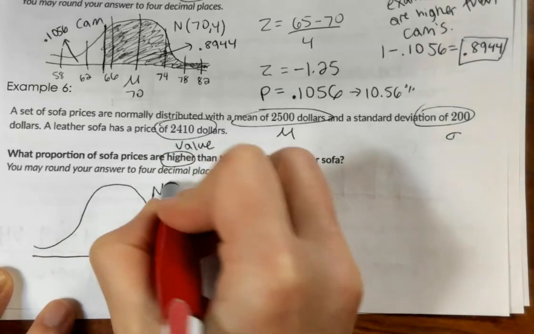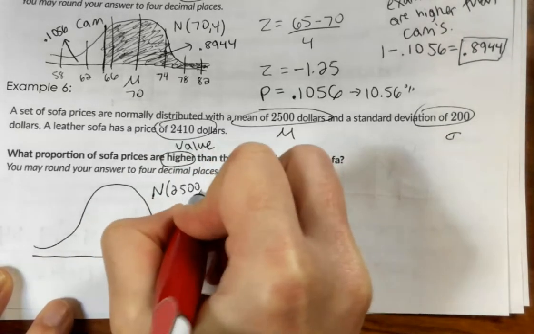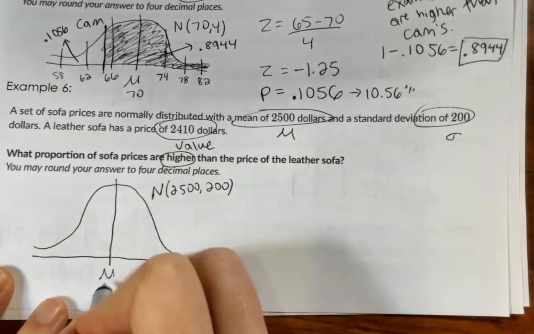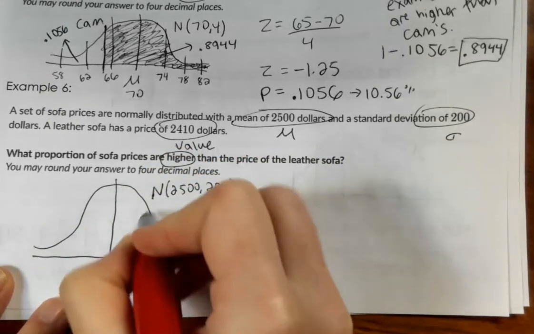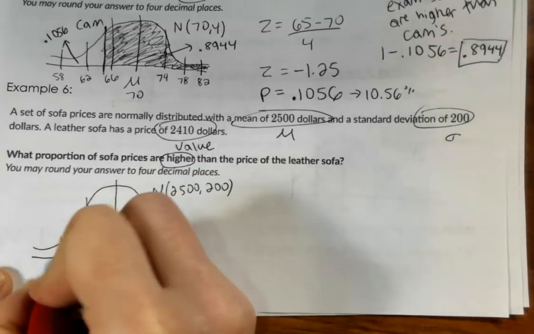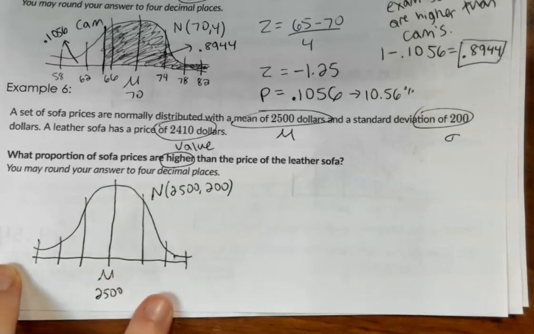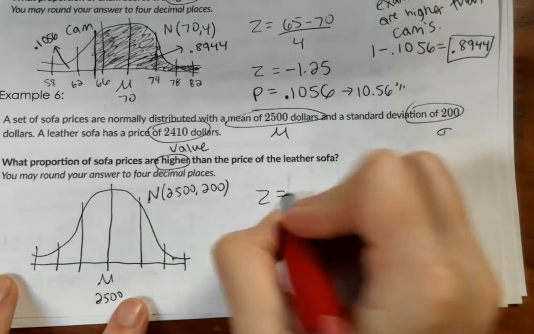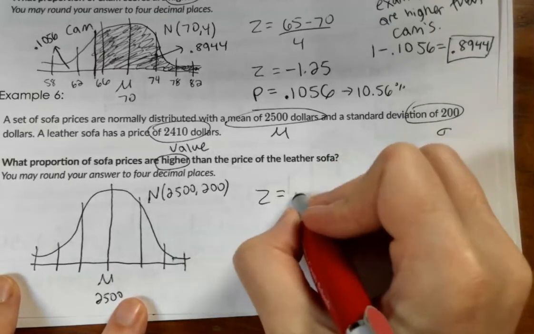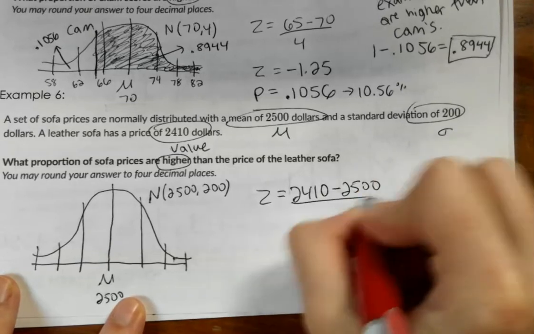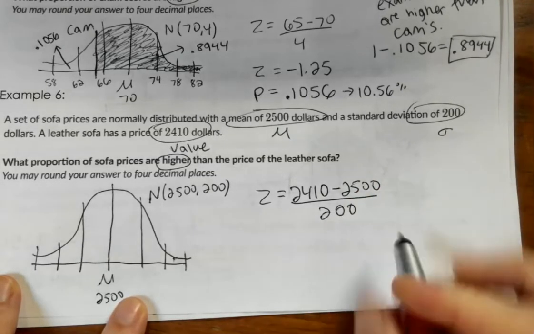I draw my curve. I name it. I have my mu. Alright, I have my standard deviations. Alright, let's get the z-score. So z is equal to 2410 minus 2500 divided by 200.